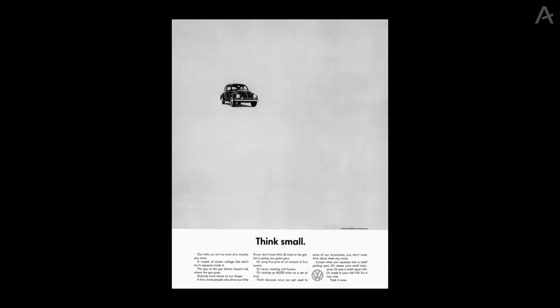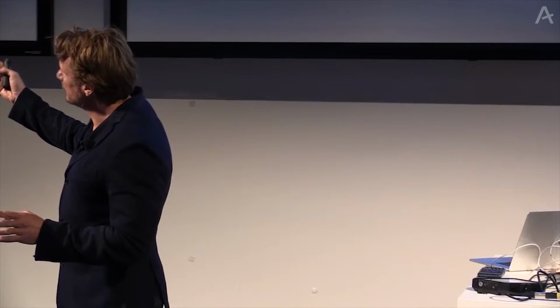There was this wonderful work that came out of Bernbach's agency, like the VW work. And if you look at this print ad, it's beautiful. The thing you notice about it is that the copy and the art are so enmeshed, you can't take one away from the other. If you took away the picture, the ad doesn't work. If you take the copy away, it doesn't work.